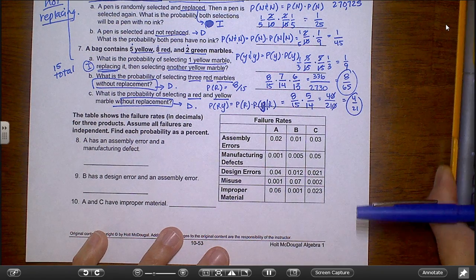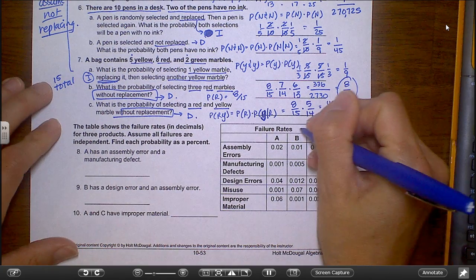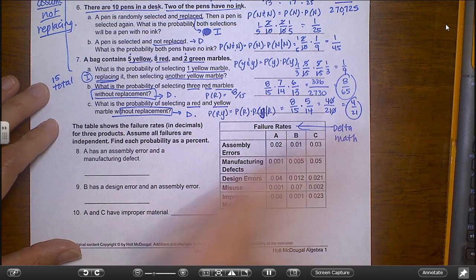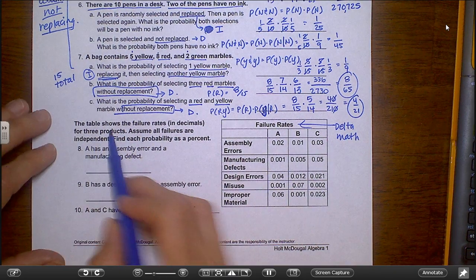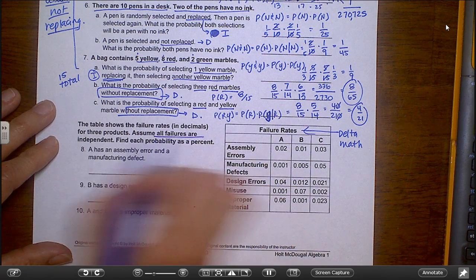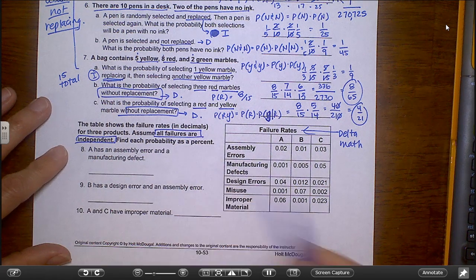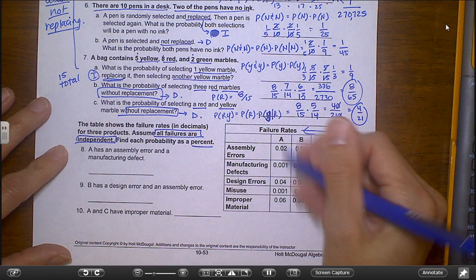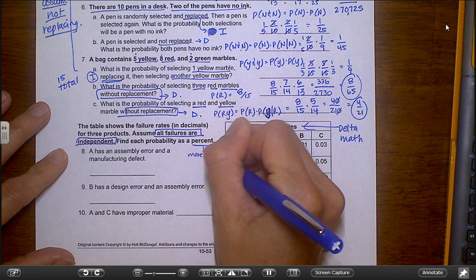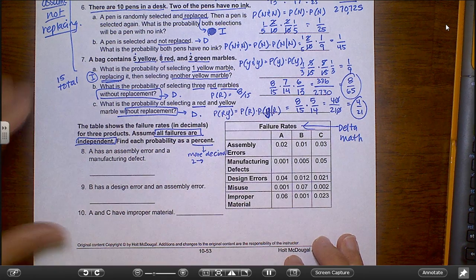Okay. So looking at these tables now, this is what some of your Delta Math stuff is going to be, tables like this. So you have to look and see what you want from these. The table shows the failure rates in decimals for 3 products. Assume all failures are independent. It's good information to have. Find each probability as a percent. As a percent, so these are not given as percents right now, they're given as decimals. So we'll have to move the decimal to the right every time, right?